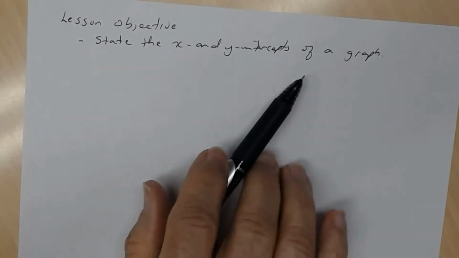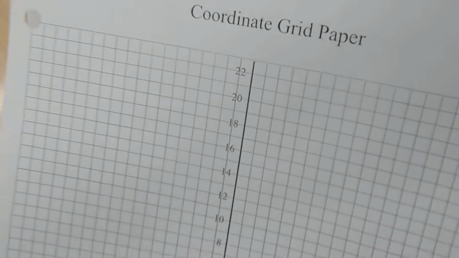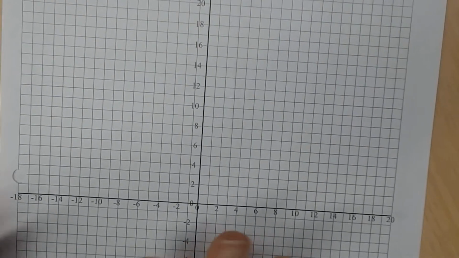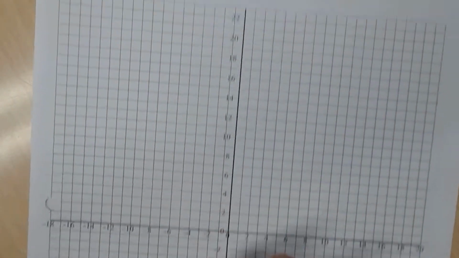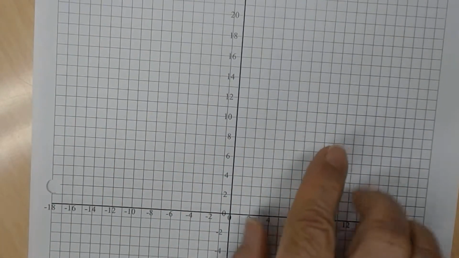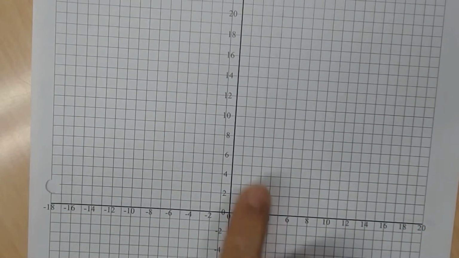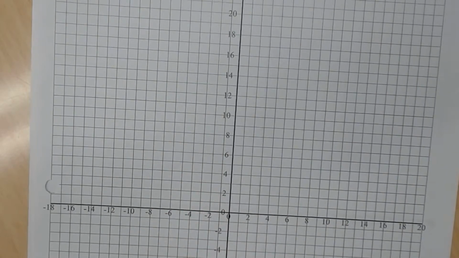Okay, so in this lesson, we're going to state the x and y intercepts of a graph. But before we do that, let's review a couple of things about points in a plane. So remember, this is your first quadrant, second quadrant, third, fourth. So you go counterclockwise. Remember, the x and y axis divides a coordinate plane into four quadrants: 1, 2, 3, 4.